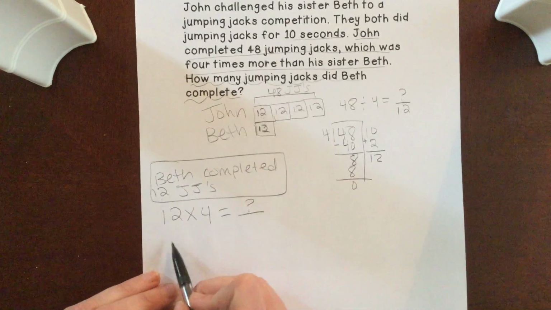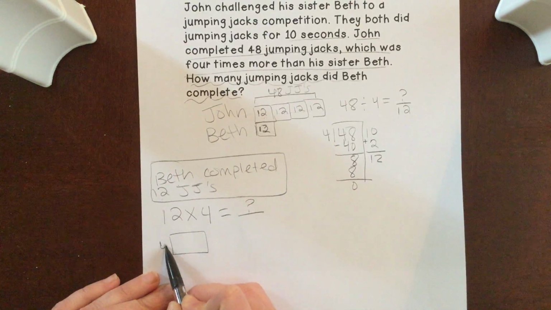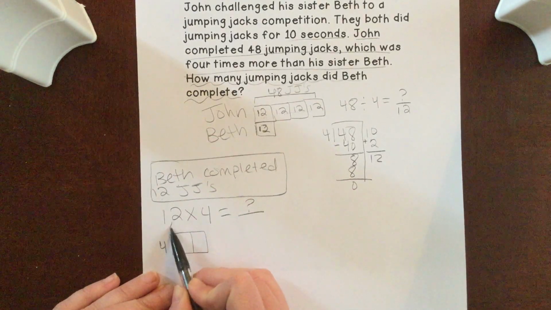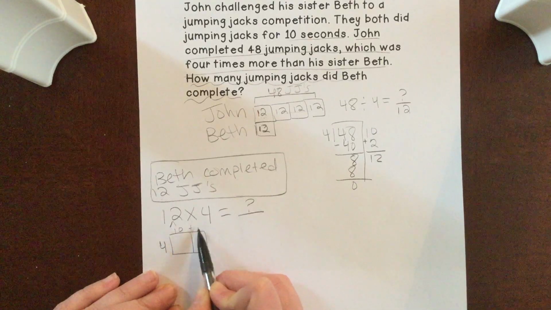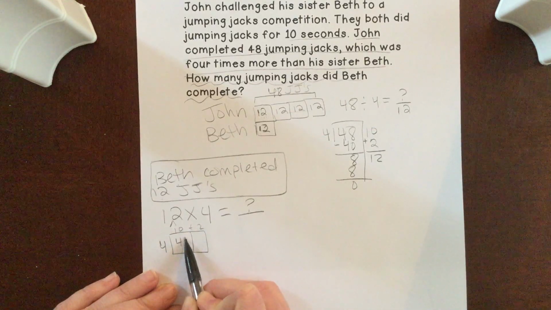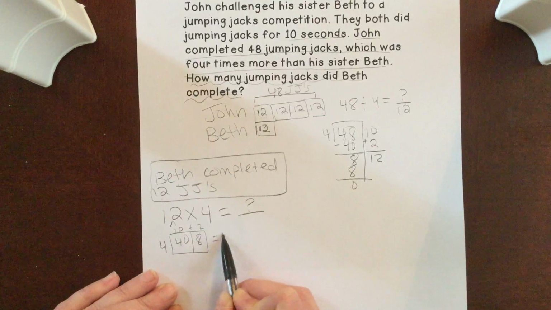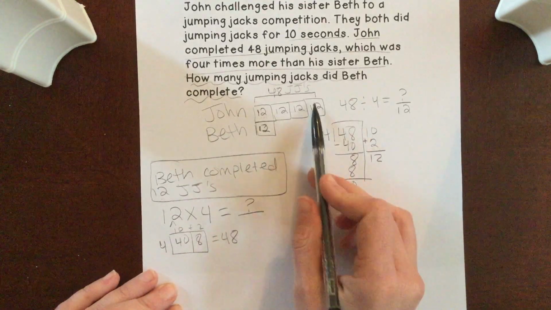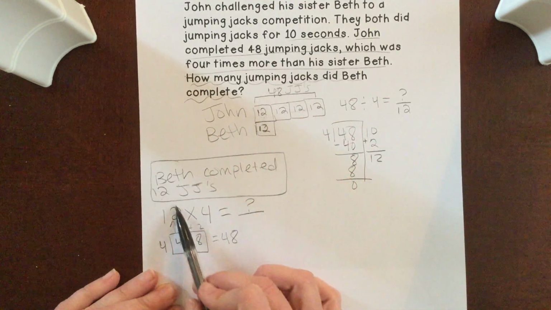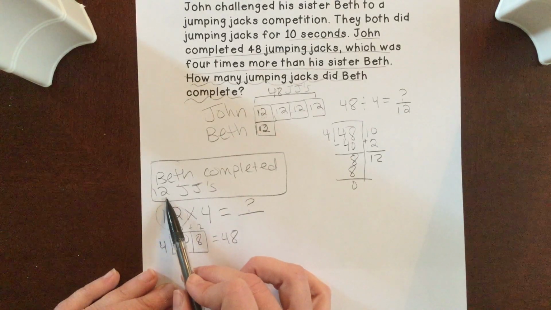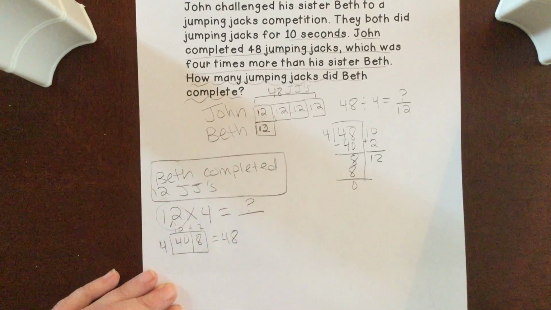Well, let me see. I can make a model here, box model. I have 4 here. I can split this 12 into 10 plus 2. 4 times 10 is 40. 4 times 2 is 8. Oop, I indeed get the 48 jumping jacks. So I can now feel pretty confident in this answer of Beth completing 12 jumping jacks.